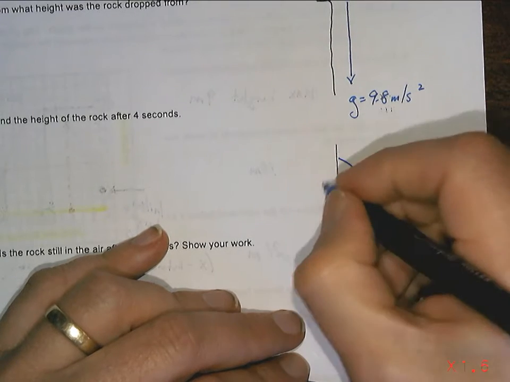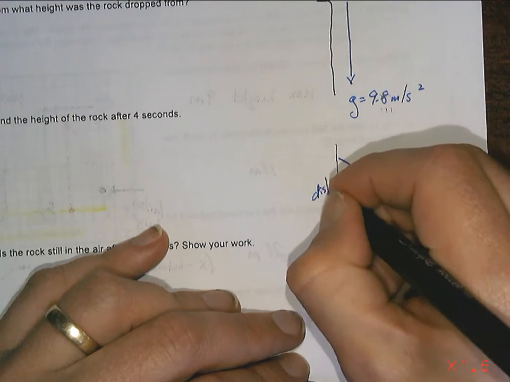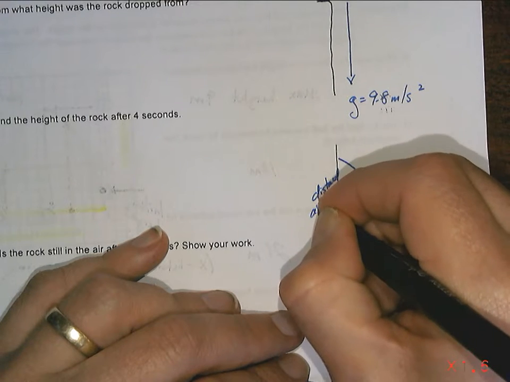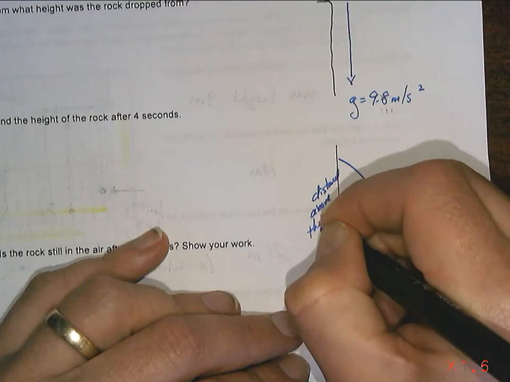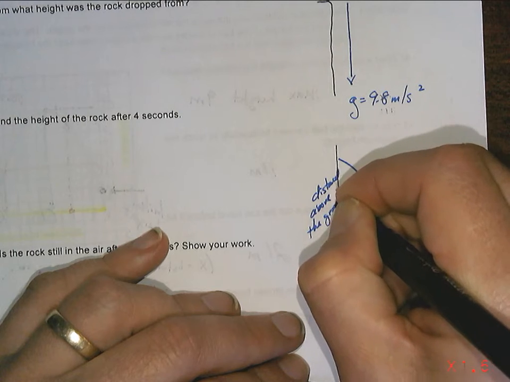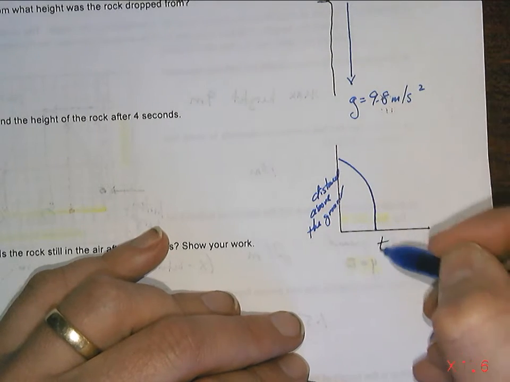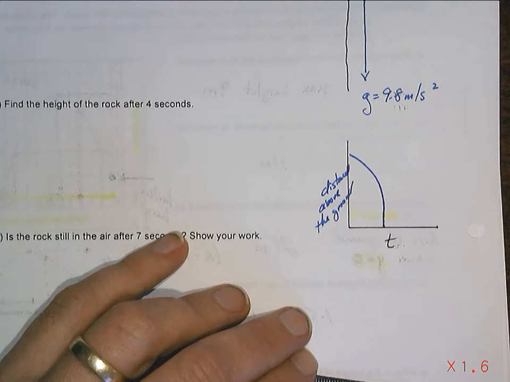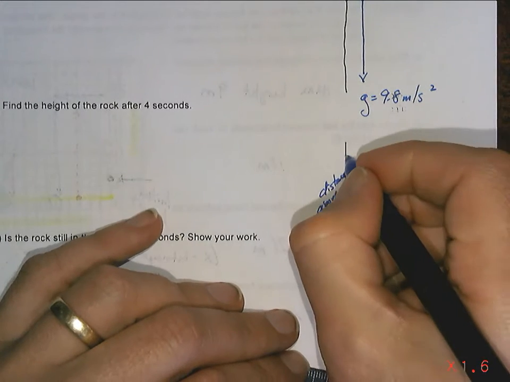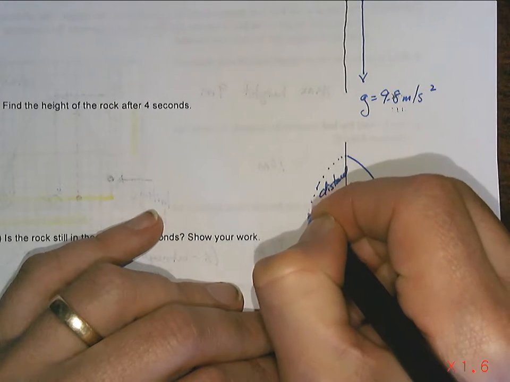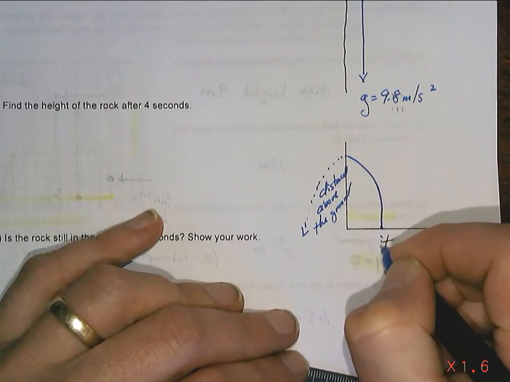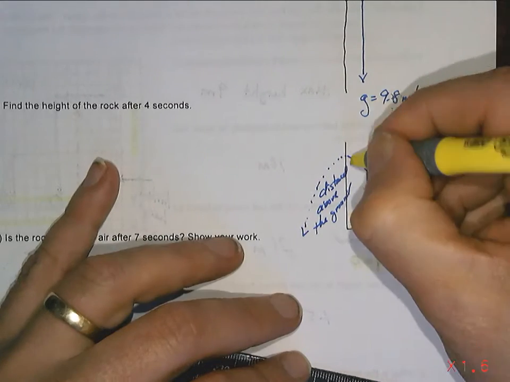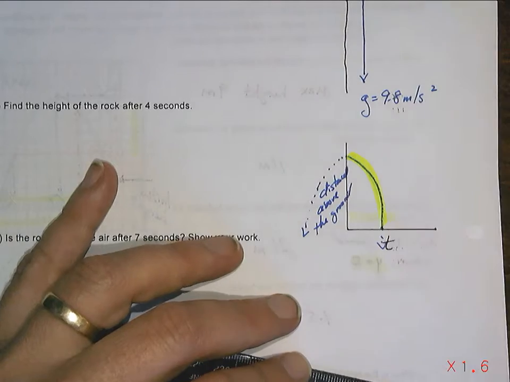So the distance above the ground is actually going to zoom. We're going to hit the ground at a faster speed. Now, to be honest with you, there's another side of the parabola. The math comes over on the other side here, and the parabola keeps going. But the path of the rock is just there.